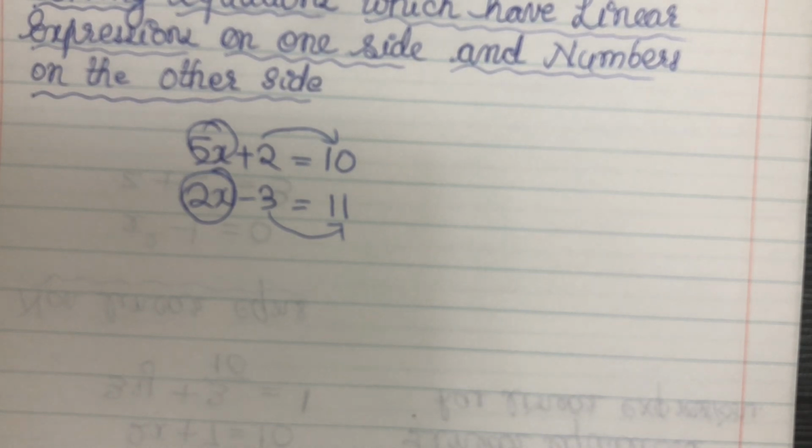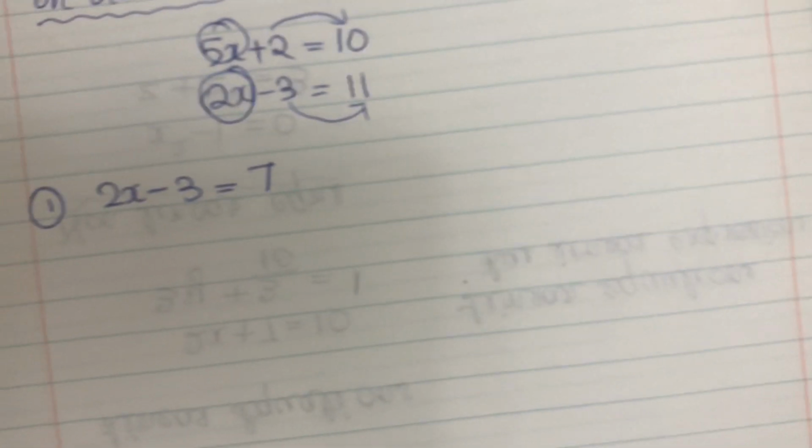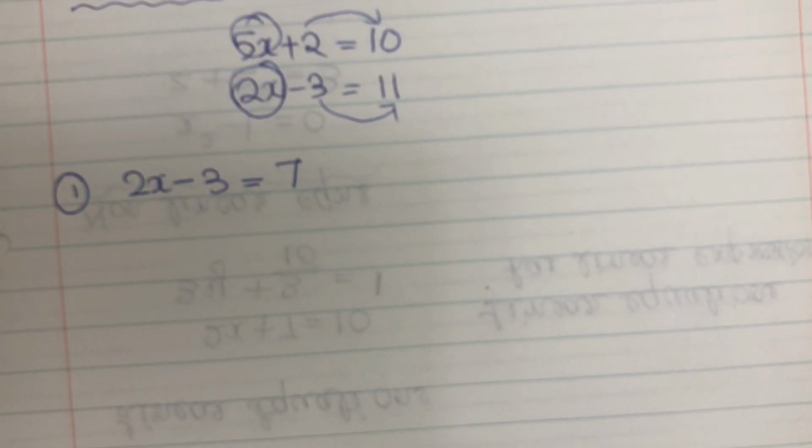What will be the solution? Solution is finding the x, right? The solution of a linear equation is finding the variable, right? Here the variable is x, so finding x is the solution. So we'll take one example. Find the solution of 2x minus 3 is equal to 7. First example, 2x minus 3 equal to 7.